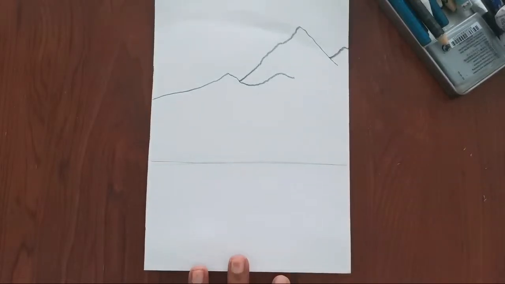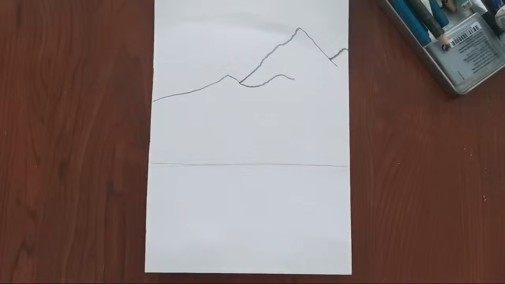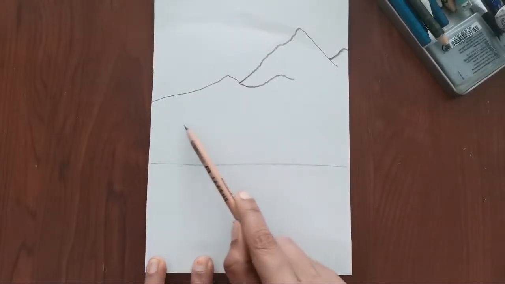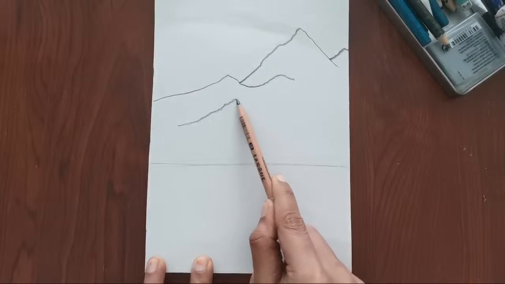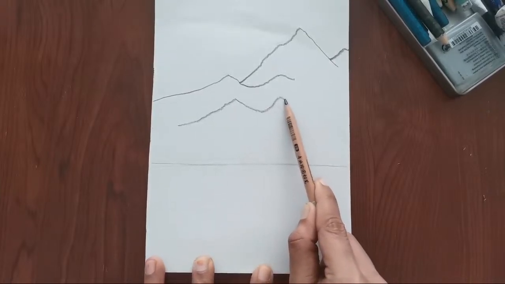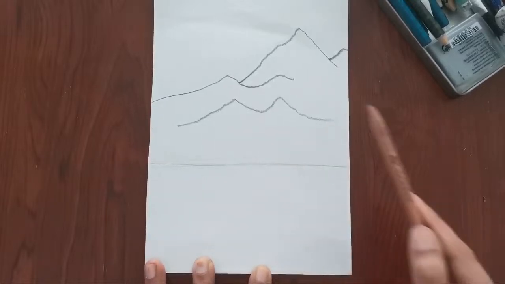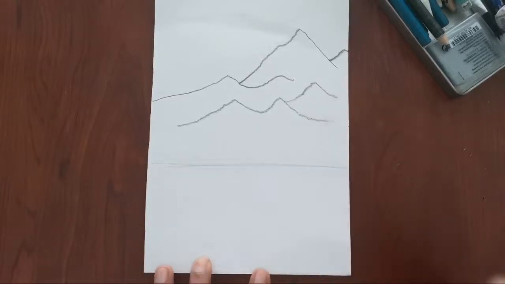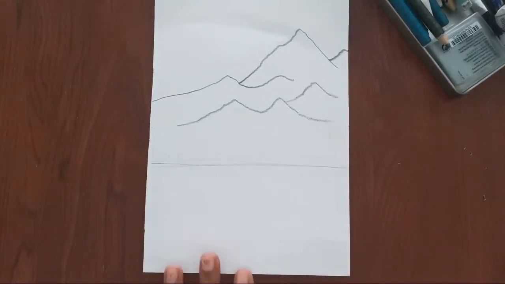So this is how, let this be the mountain range, not a single mountain, a lot of mountains we are adding. And in front of that also there are different mountains, so we can add a lot of lines and all. So it's a big mountain range we are drawing, okay, a set of mountains.